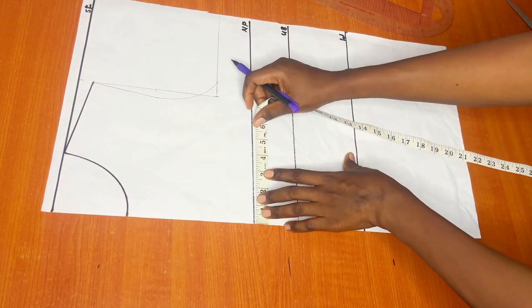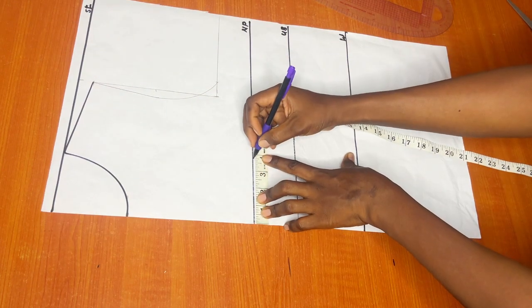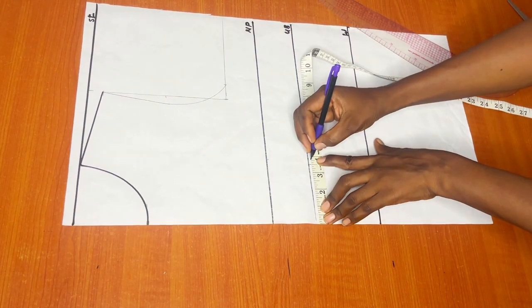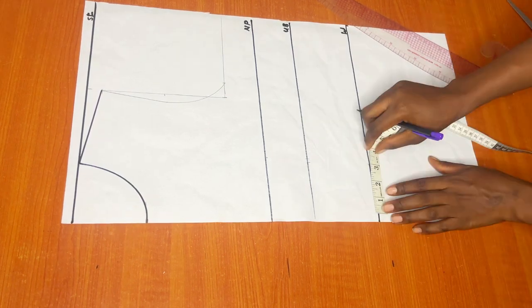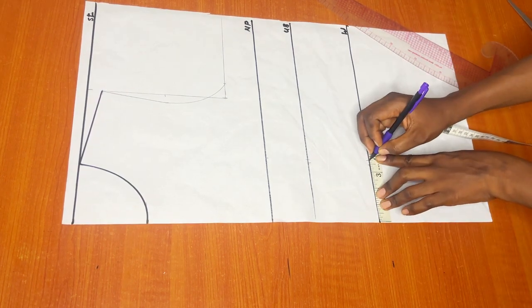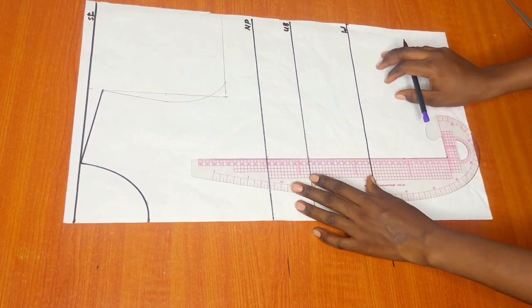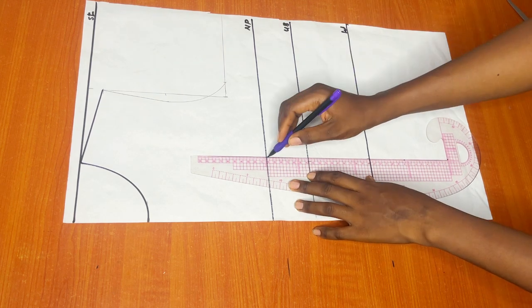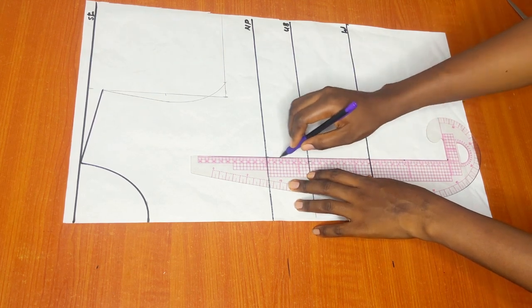Next, I'm going to mark my nipple to nipple, which is 3.75 inches. I'll take that measurement on my nipple point down to the waistline just like this to form our bustier dart. After that is done, I'll just connect it together just like this.